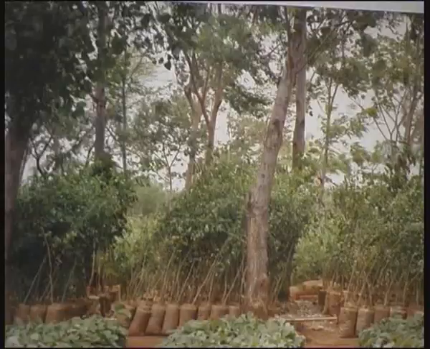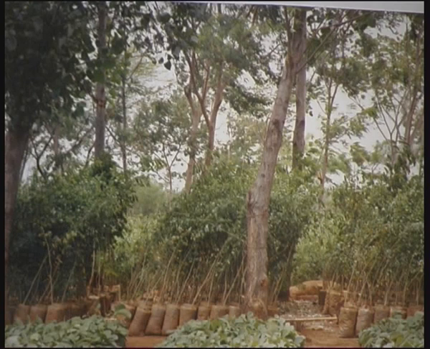Then when there is still some moisture in the soil, we dibble certain green manure seeds, mostly the bean variety of seeds, either lab lab, anumulu, or velvet bean, or any bean variety.